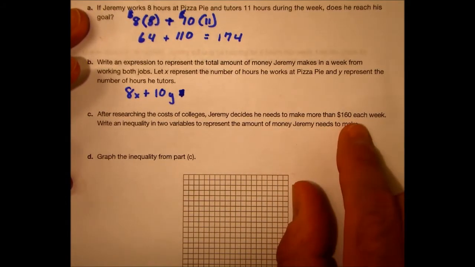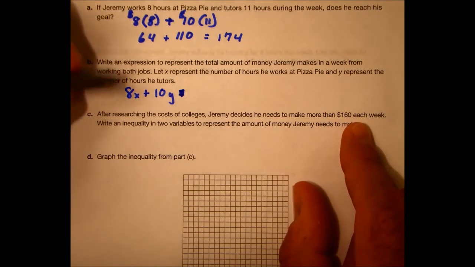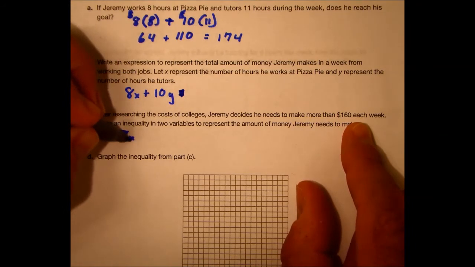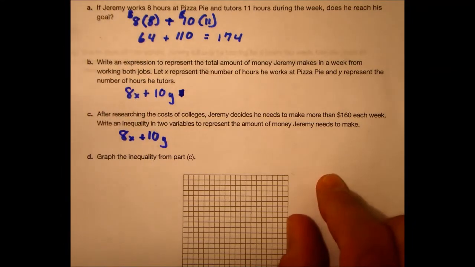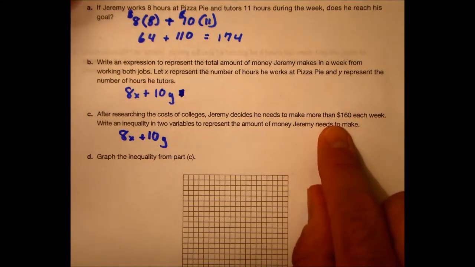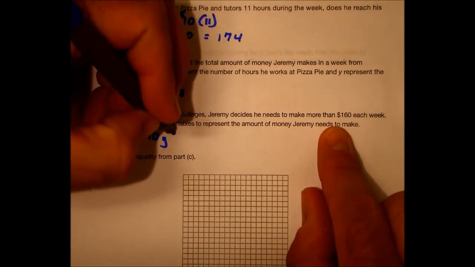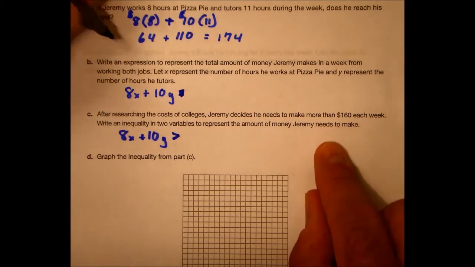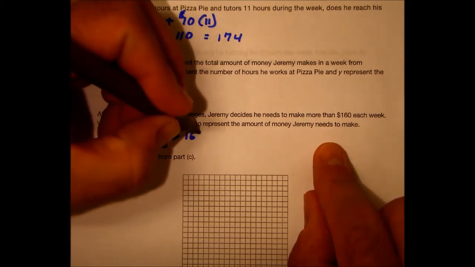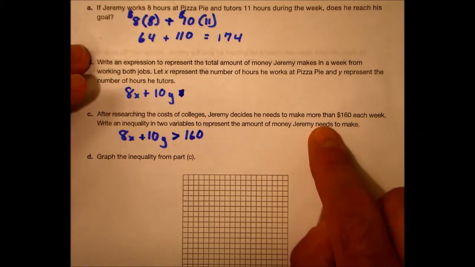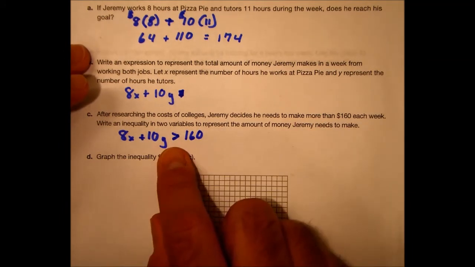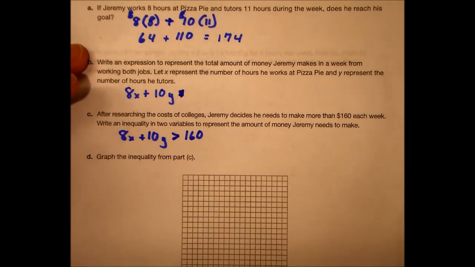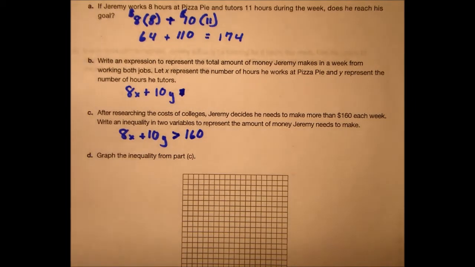Jeremy decides he needs to make more than 160. So that means when he does 8x plus 10y, he needs to make more than, which means this is greater than 160. If he said at least, it would be greater than or equal to. If he said at most, it would be less than or equal to. So you got to remember what those words mean, okay?